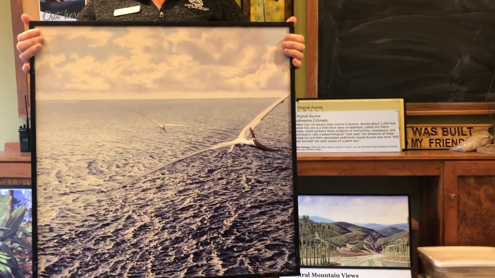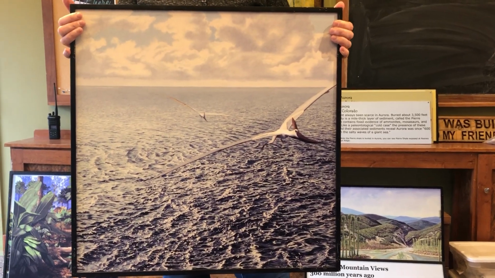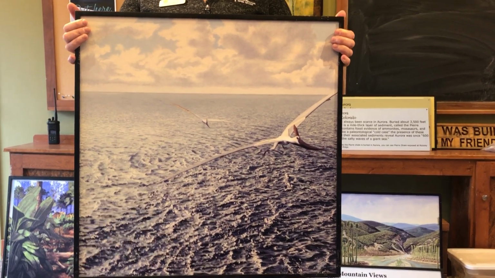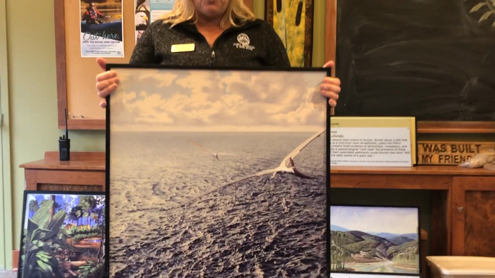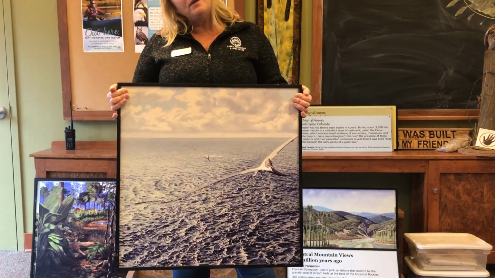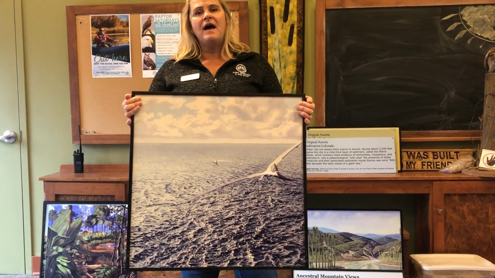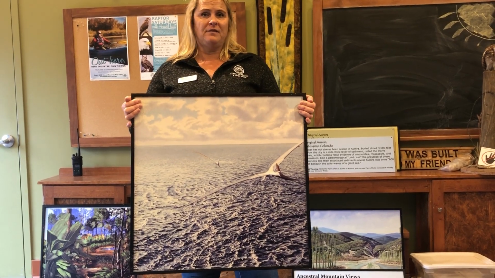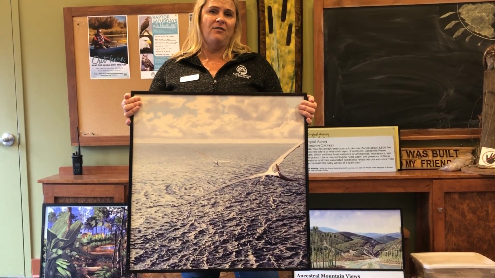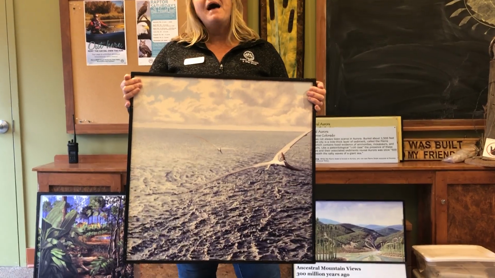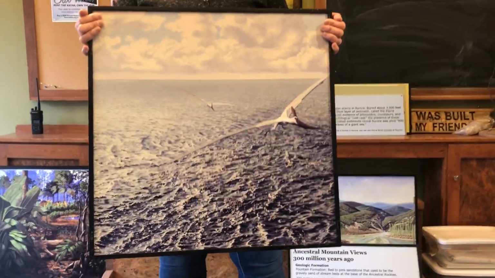How many of you see the land in this picture? Anybody see any land? I hope the answer is no, because there isn't any. There's no land in this picture at all, because according to the fossil record, Aurora was 500 feet underwater at this point in time. Can you imagine your house being 500 feet underwater? Can you imagine some of the creatures that have lived at this time?